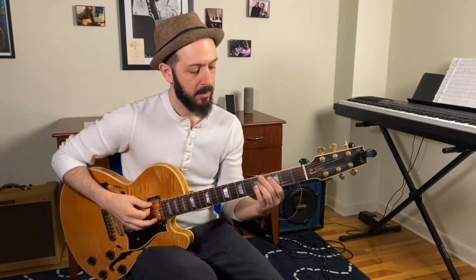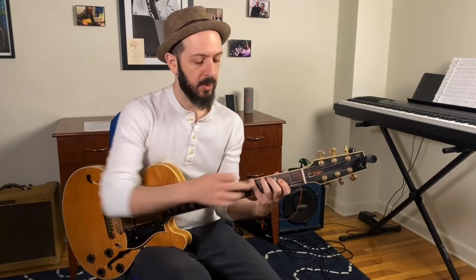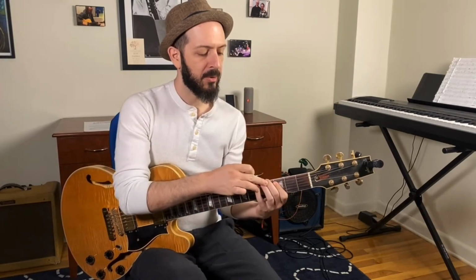It's basically an F minor triad, right? This is A flat, C, F. So I'm playing A minor to F minor to G major. A minor triad root position, F minor triad first inversion, G major.